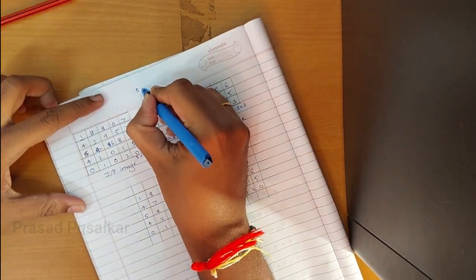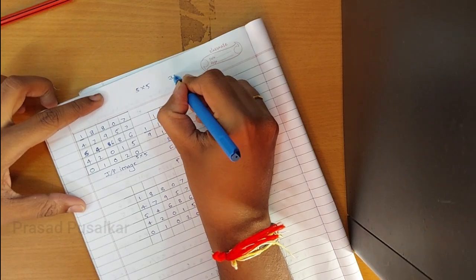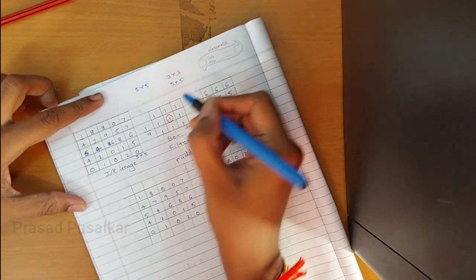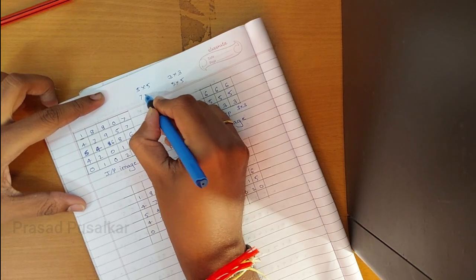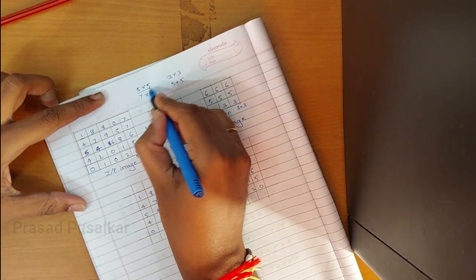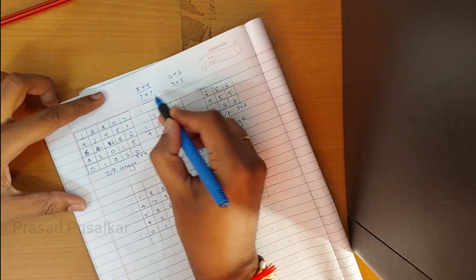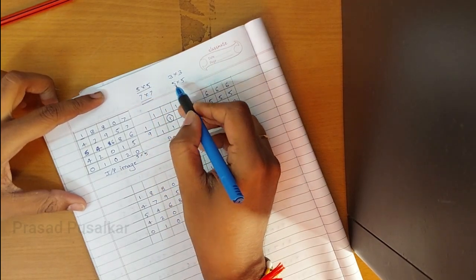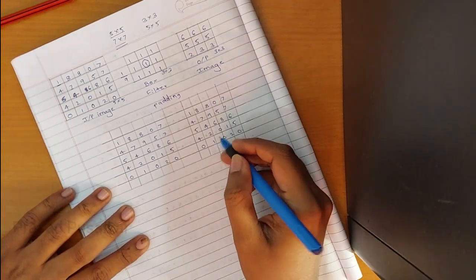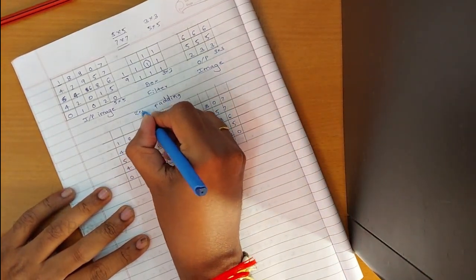So when our image is 5 by 5 and our output image is 3 by 3, to get a 5 by 5 output image we need to make the image 7 by 7. When we make the image from 5 by 5 to 7 by 7, we will get the original size 5 by 5, and for that we need to do the padding. There are two ways to pad. Either we can do zero padding.